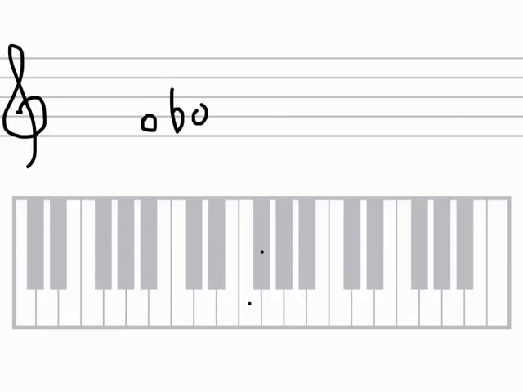If I go 2 half steps, F to G natural, that's a major second. 3 half steps to A flat, and that's a minor third. Add another half step, that's a major third. And you can see how this works all the way up. Picturing the keyboard will give you a good idea of the half steps.